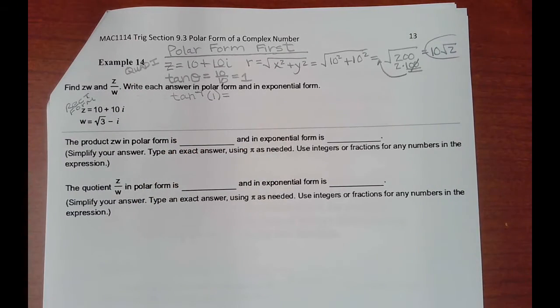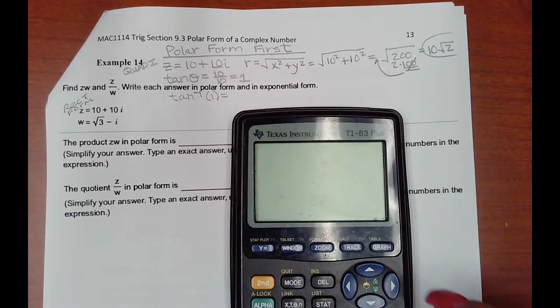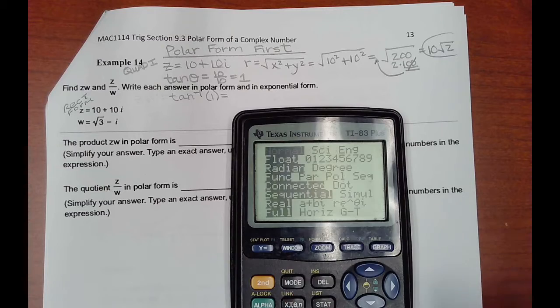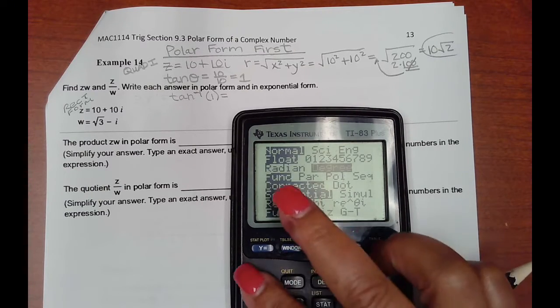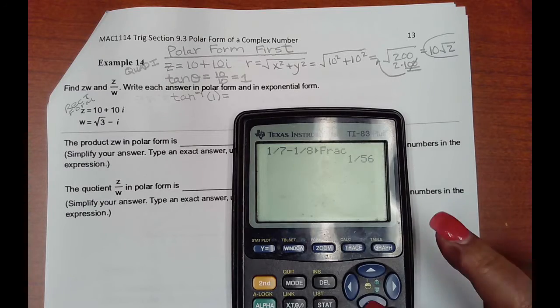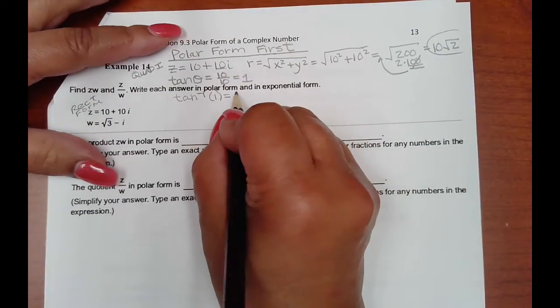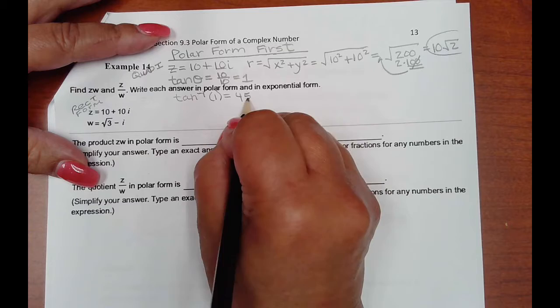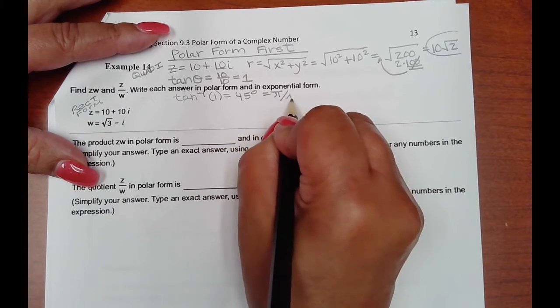I say that if you're going to be looking for angles, you should have the mode in degrees. So you would just go to mode, take this to degrees, press enter, quit out of there, and then go inverse tan of 1. If you can't remember what it is, you find out that it's 45 degrees, which is the same thing as pi over 4.